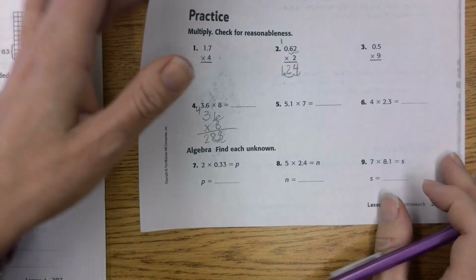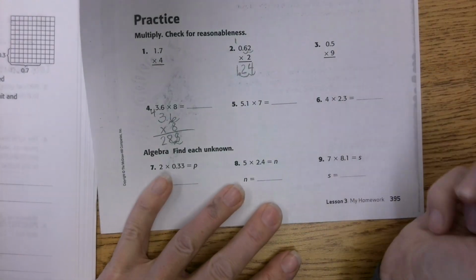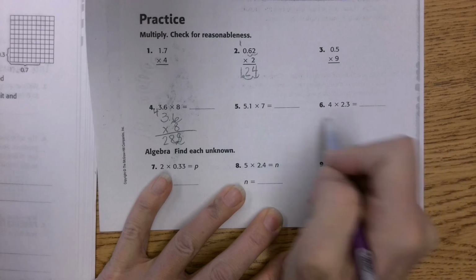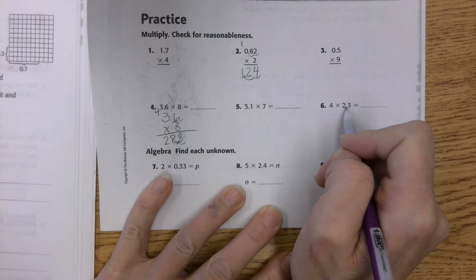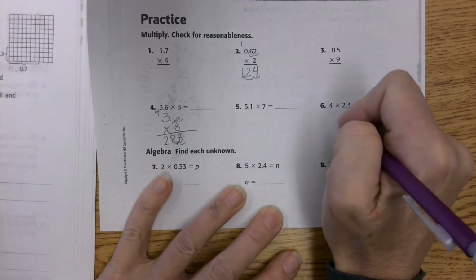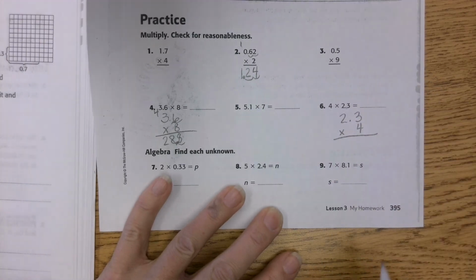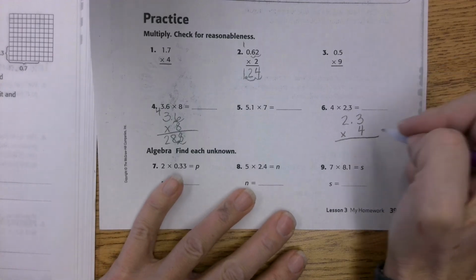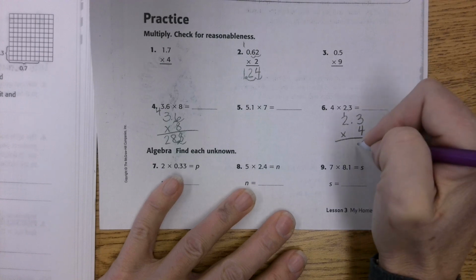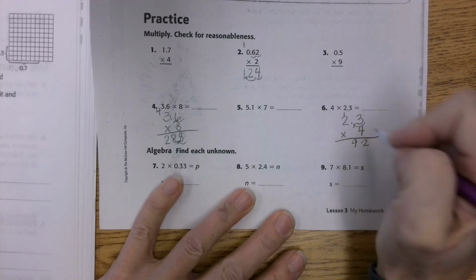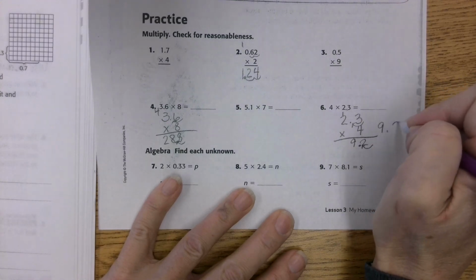All right, let's try one more just before you guys go, just so we know we're set here. We'll do number 6. So in this case, because the 4 is here and the 2.3 is here, it doesn't matter. You still want to put the number that has the most digits at the top. So we'll just turn it. The commutative property says we can do it this way. We can change the order. So we'll change it like this. So 2.3 times 4. 3 times 4 is 12. 4 times 2 is 8, plus 1 is 9. 1 spot over and 1 spot over. Okay, so your answer is 9.2.